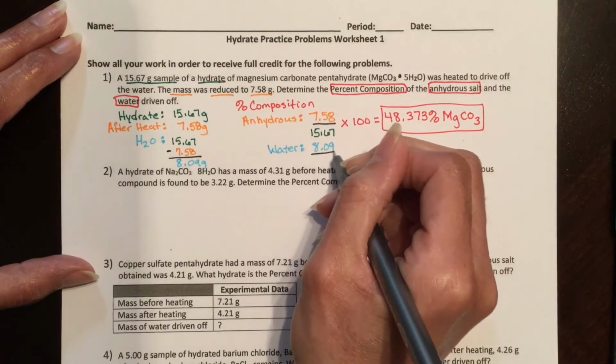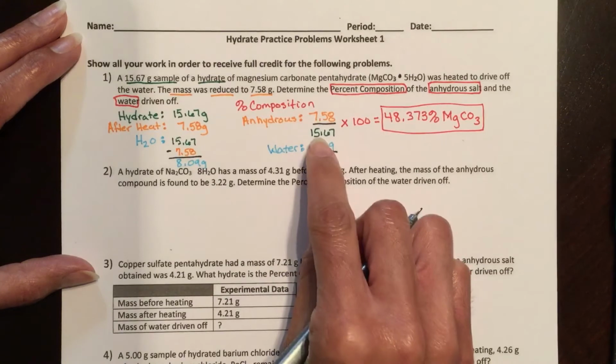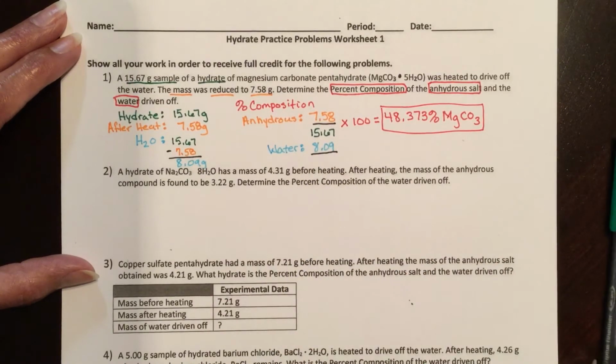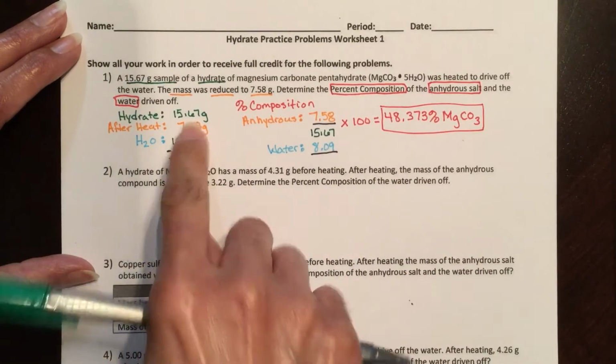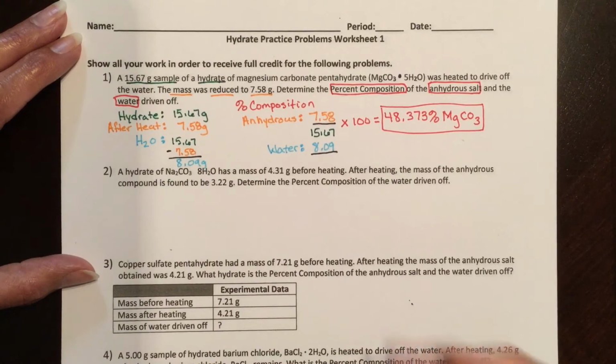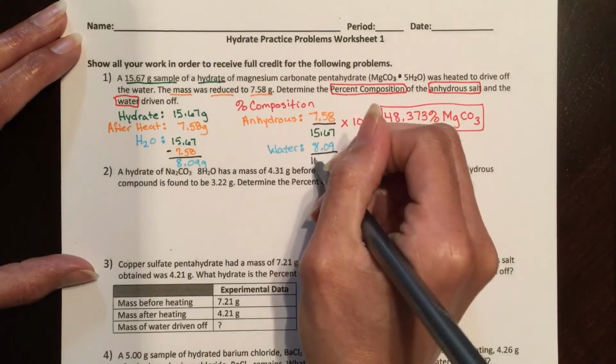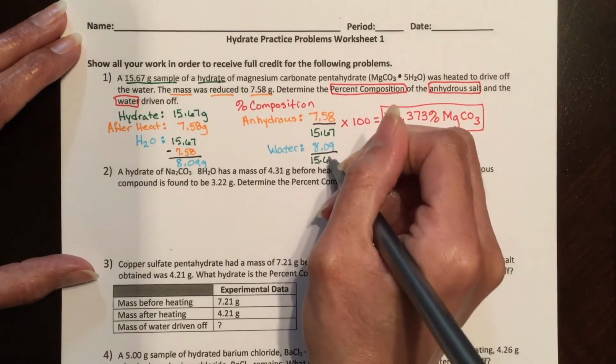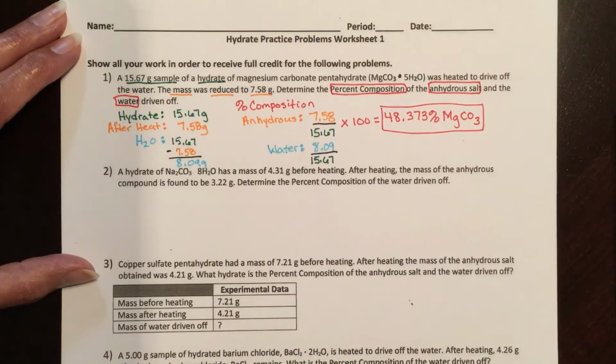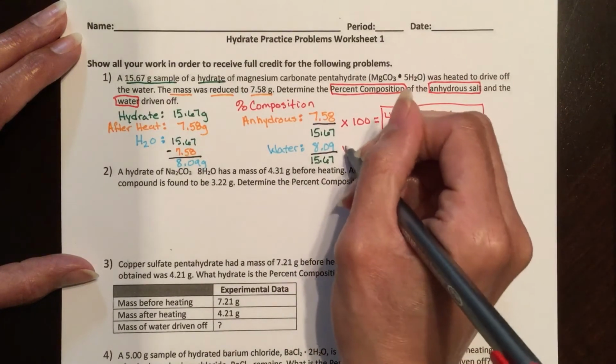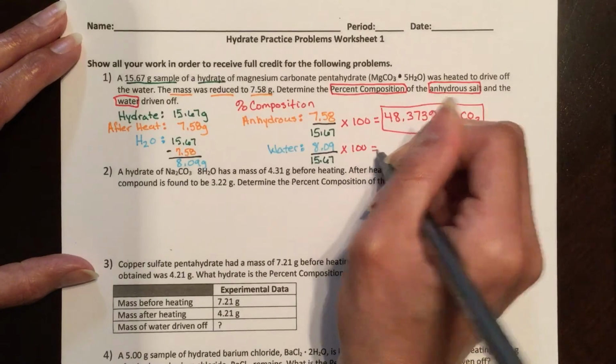divided by, and again, just like we did for the anhydrous, we need to use the total amount of the hydrate itself, the whole crystal with water. So divide that by 15.67. Say times 100 equals.